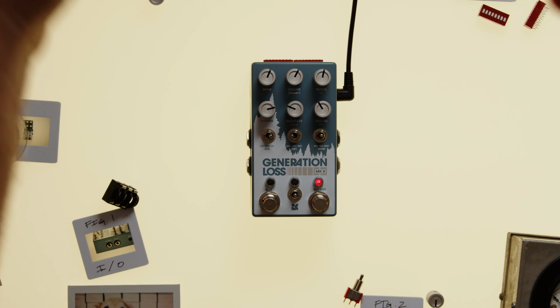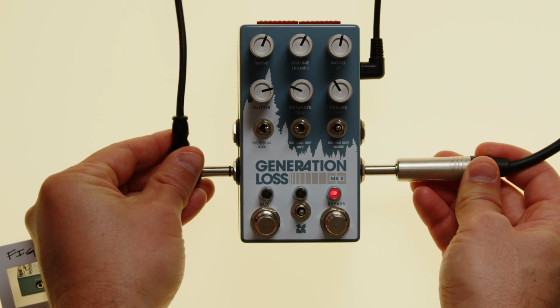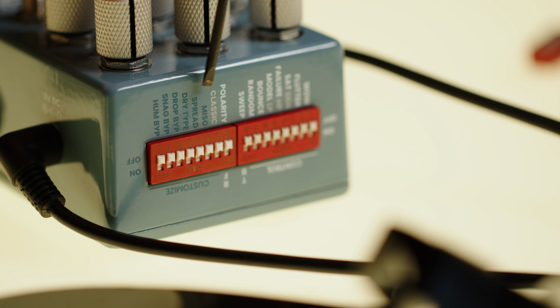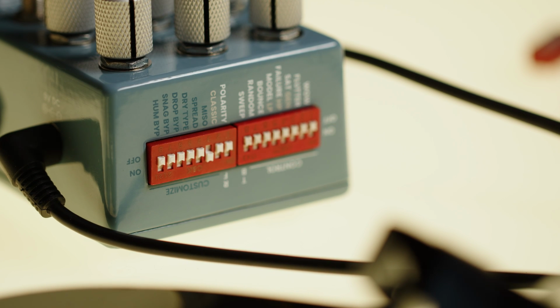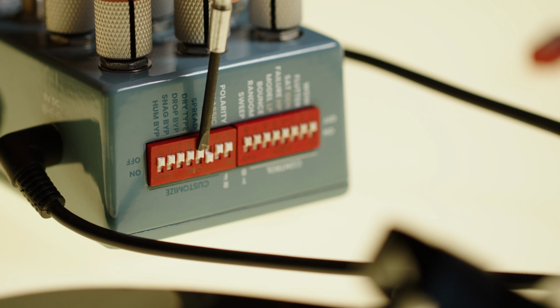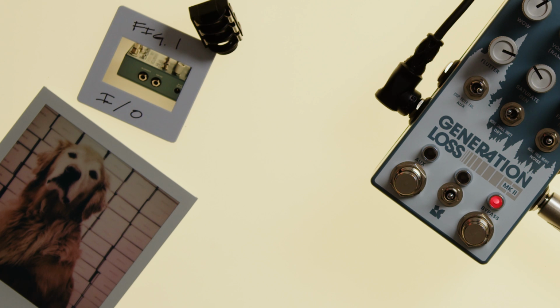If you'd like to split a mono signal out to stereo, use the MISO dip switch, which stands for mono in, stereo out. If you're using either of the stereo options we just discussed, consider using the spread dip switch. When it's engaged, GenLoss will process each channel uniquely to create a moving stereo image.